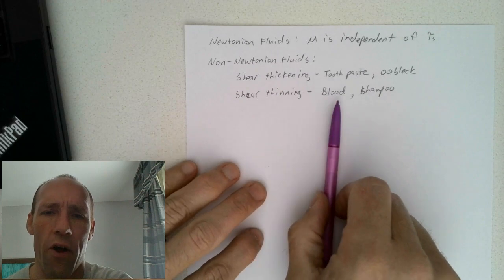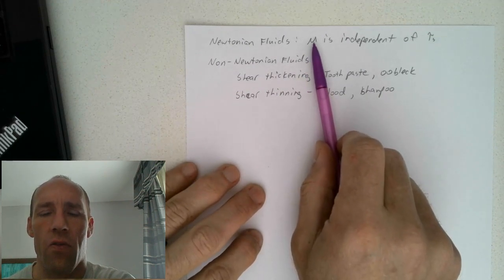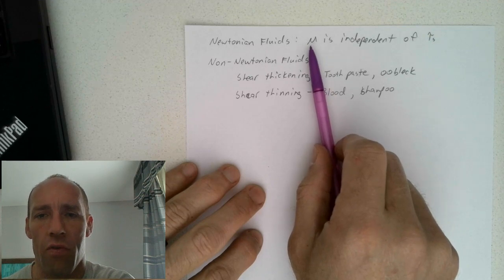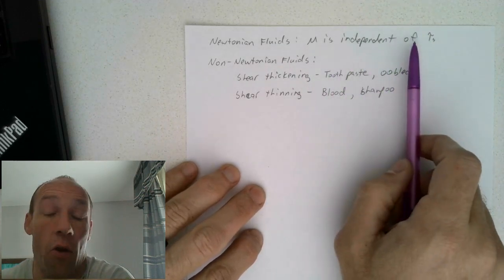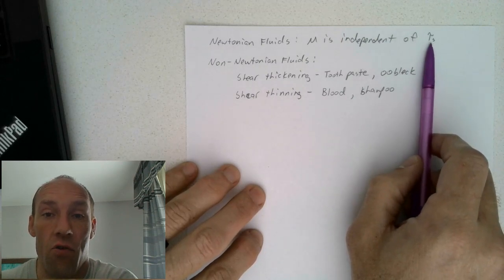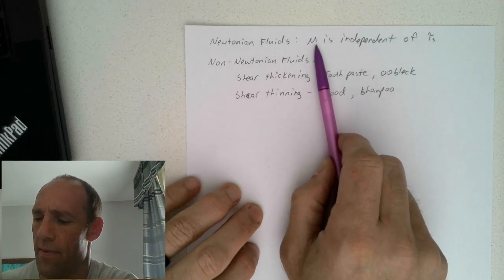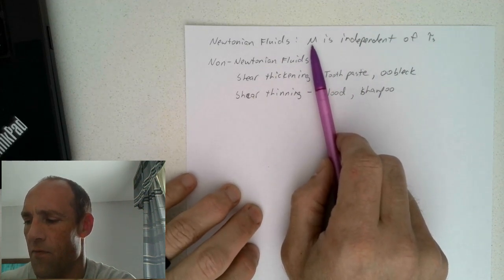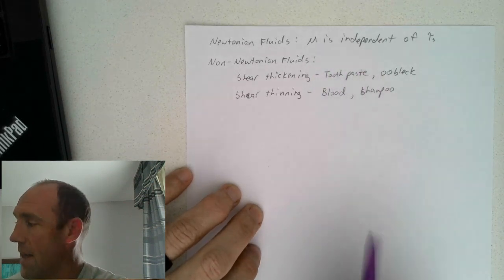And so things like water and air, the viscosity of those fluids, water, air, most gases, that sort of thing, if not all gases, I'm not sure, are independent of the shear stress. And so this, for the most part, can be treated as a constant.